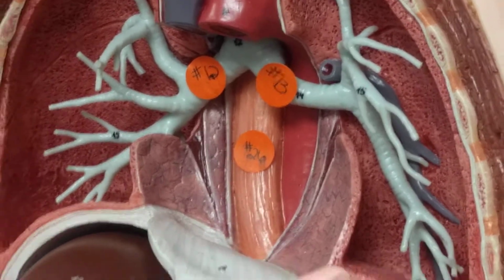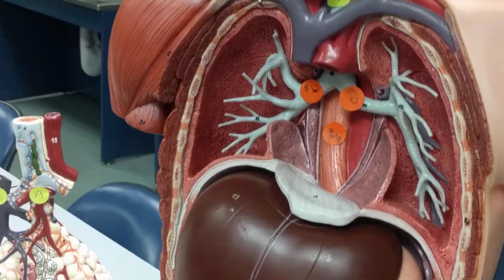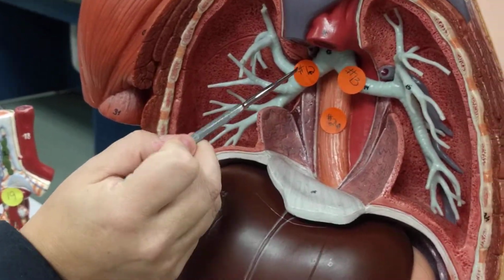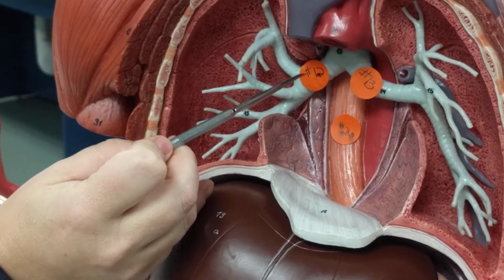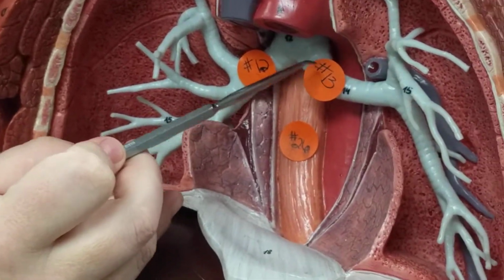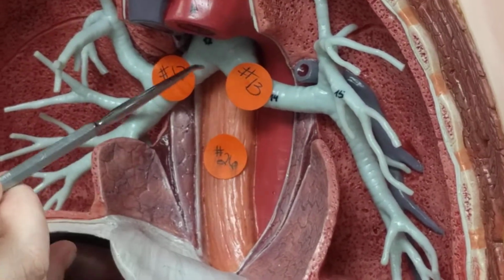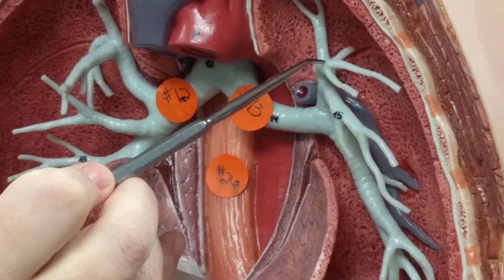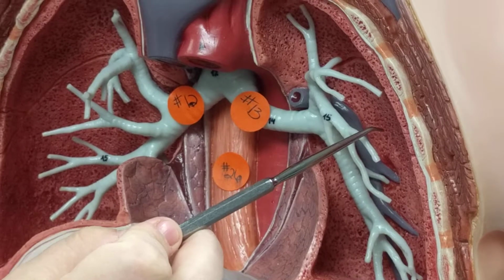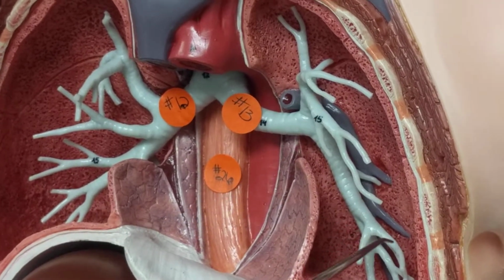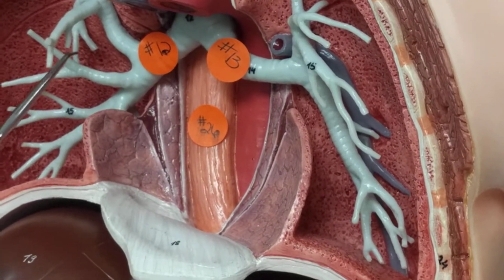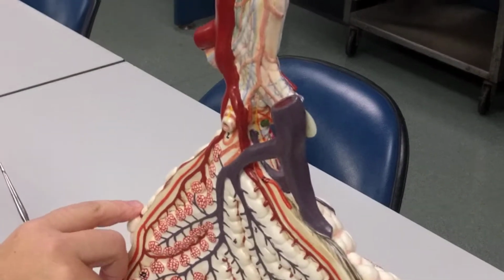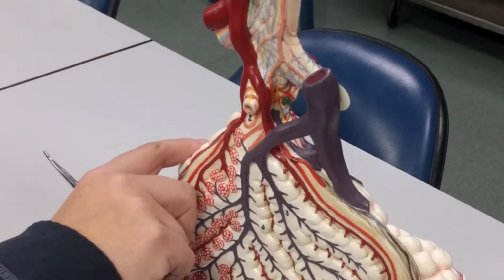All right, so number 12 and number 13 are considered to be the main bronchus. So this would be the right bronchus, this would be the left bronchus, which is considered the main bronchus, which then goes into the secondary bronchus, which then also goes to the tertiary bronchus, and then the terminal bronchus, which is on both sides, to the inside of the lung.